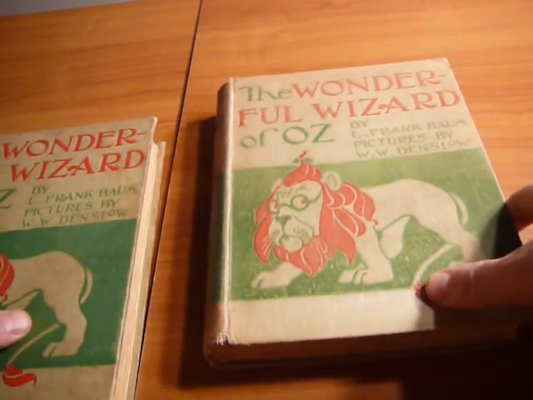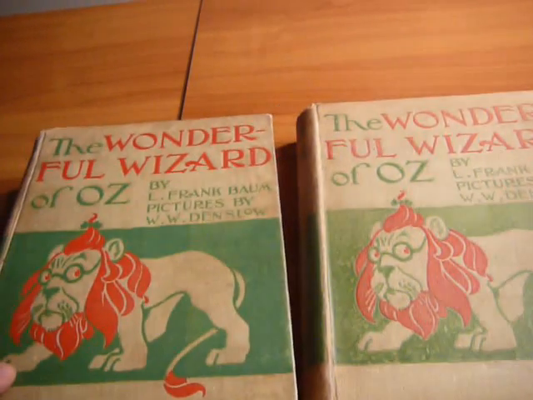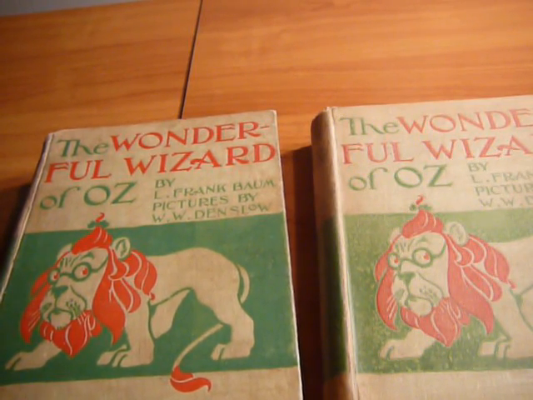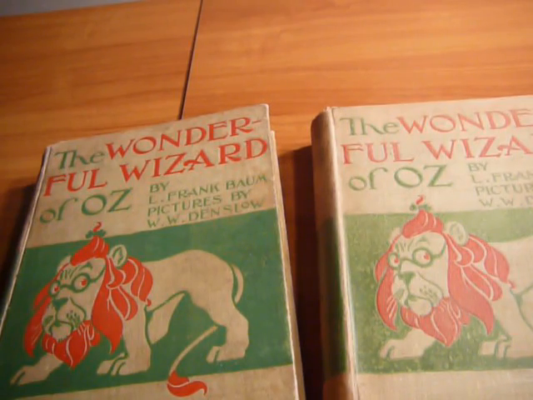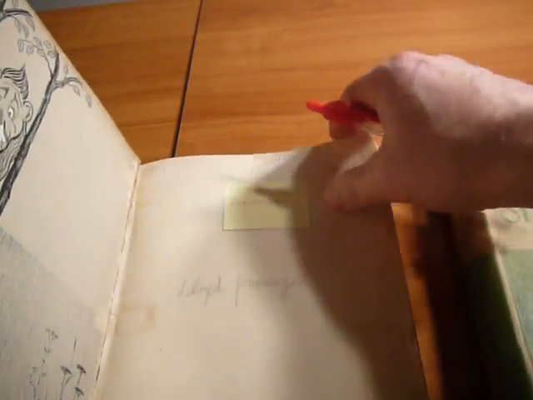Here I have 2 books, both identical except one of them is the first state and the second is the second state. I'm going to go through all 8 points. I will try to open the pages and show the differences between them. So the first point is listing the advertisements for the Wizard of Oz books.